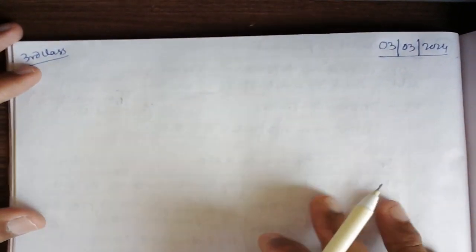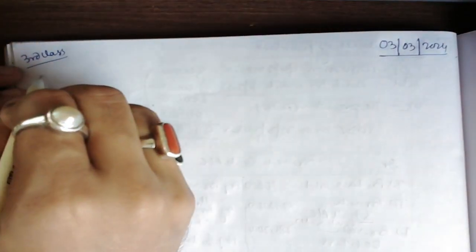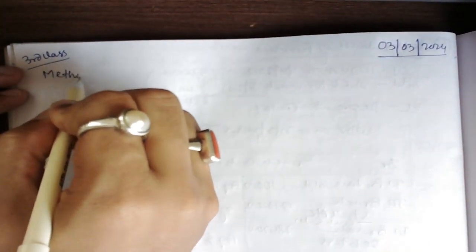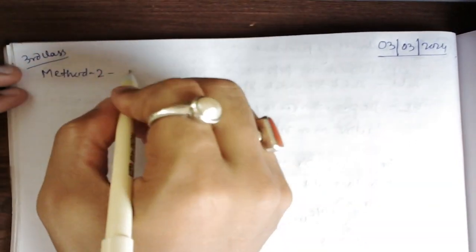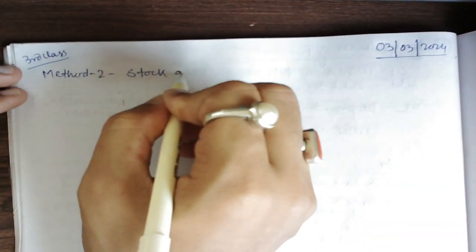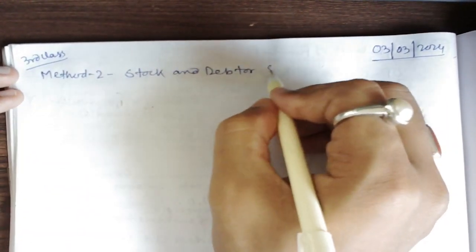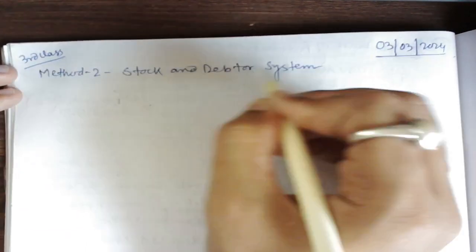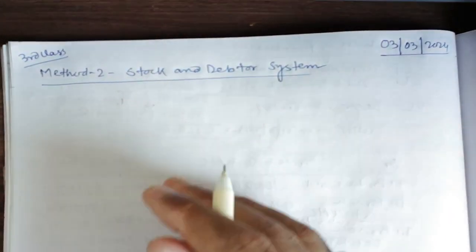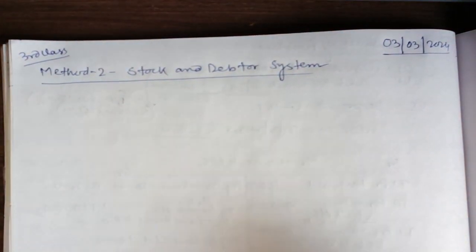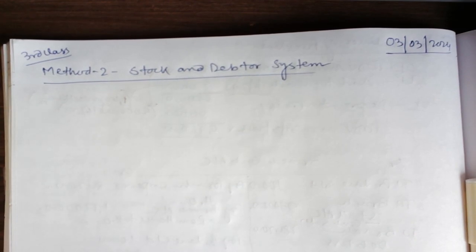So today's topic is the stock and debtors system. That is the second method, method number 2, stock and debtors system. Please write it down: stock and debtors system.